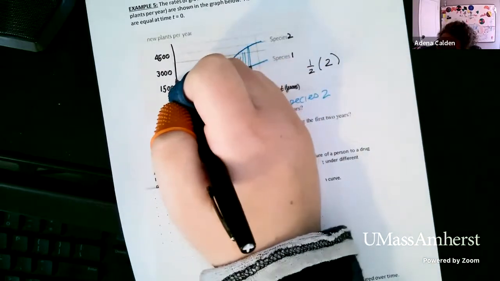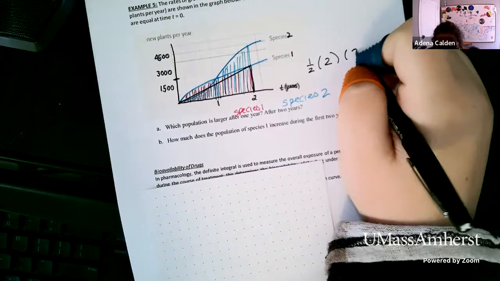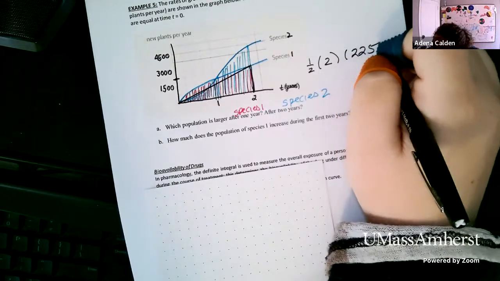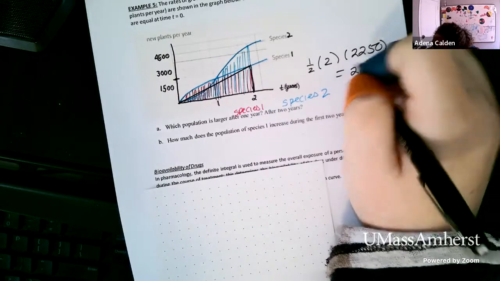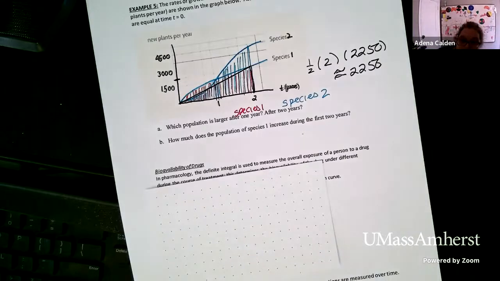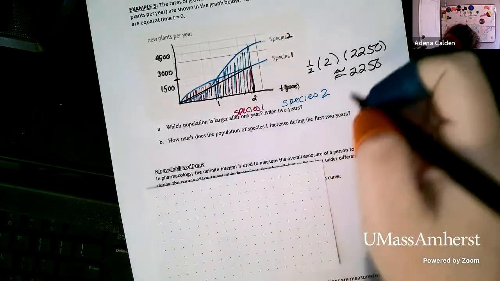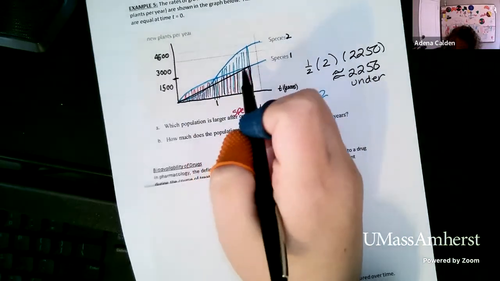Now my height is right halfway between 3,000 and 1,500, so 2,250. And that gives me an approximation of 2,250. And I know that that is an underestimate because I see this extra area here.